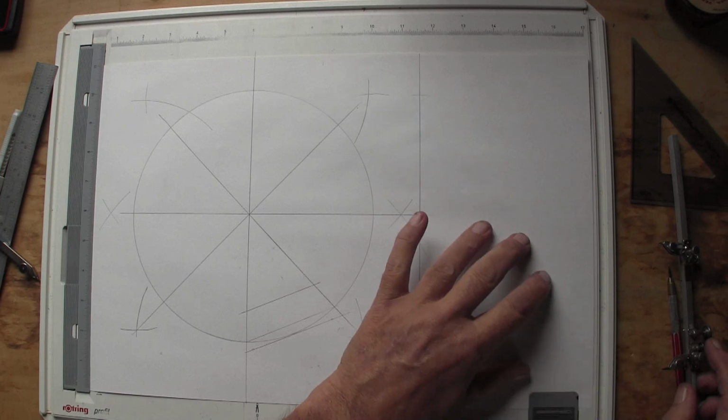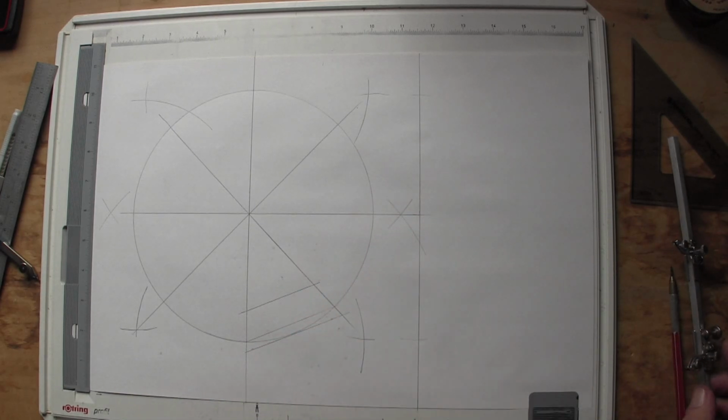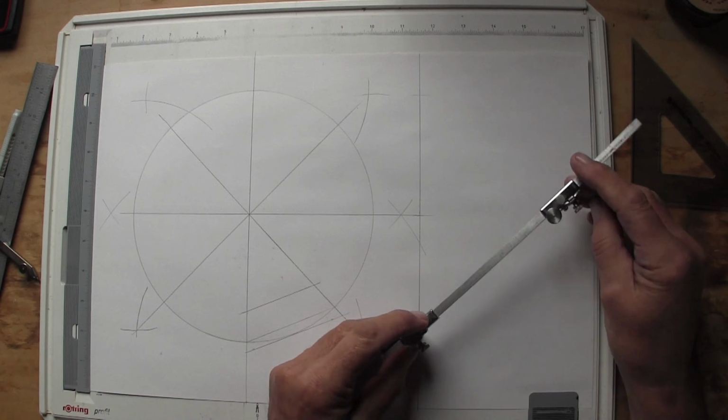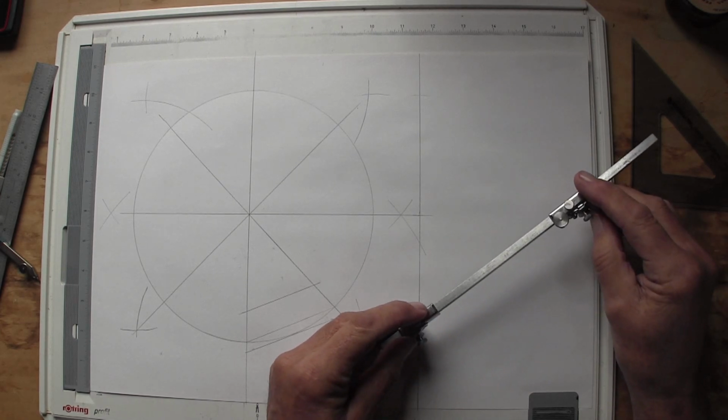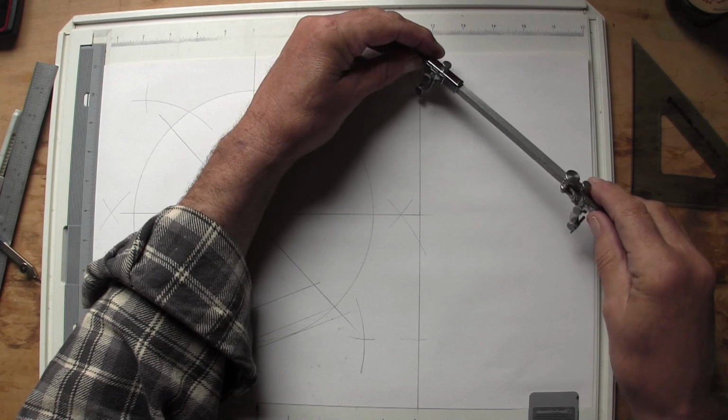Now this could be done on a bench with a piece of stock here, your template material, if that's what you want to do. Let's put you out here, and that should work. Yeah. That on the center there. Strike an arc.